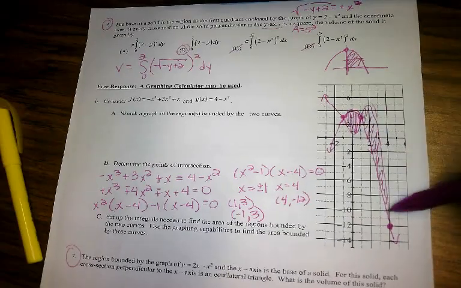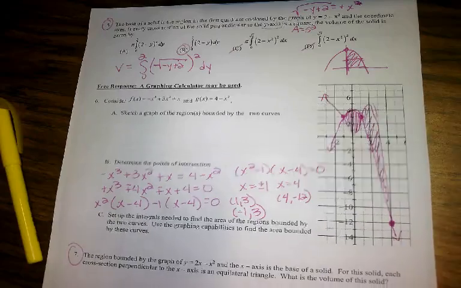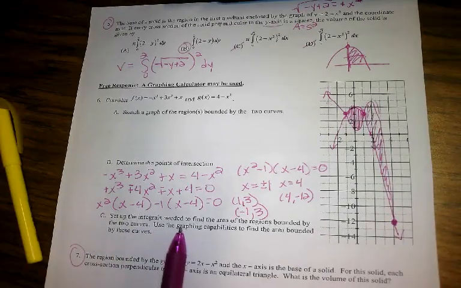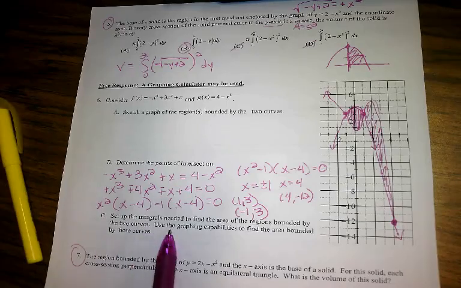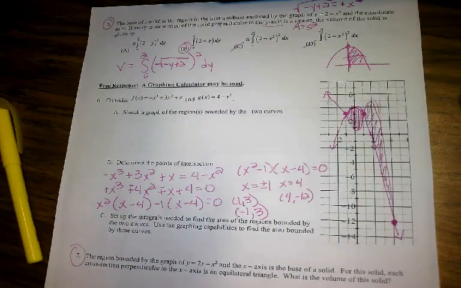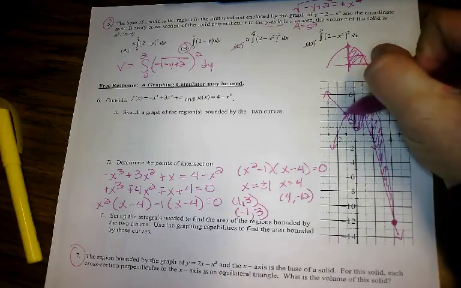Set up the integrals needed to find the area of the regions bounded by the two curves. Use the graphing capabilities to find the area bounded by the curves. Oh, I was able to use a graphing calculator this whole time? Wow, I really struggled through that for no reason. I would have put that in the y equals, guys. Found my intersection points. Don't do all the work I just did. But now we learned a lot about how to find intersections here.